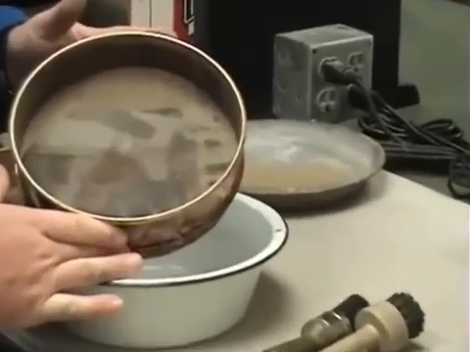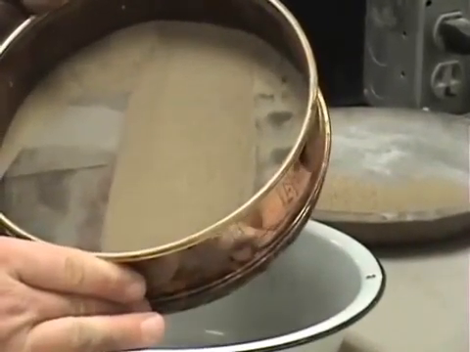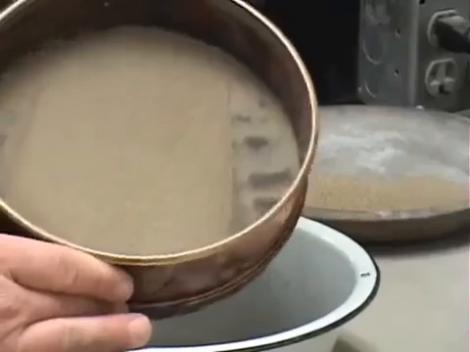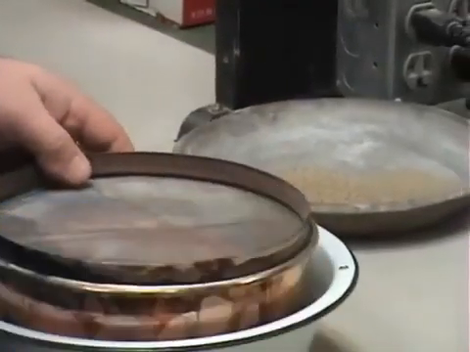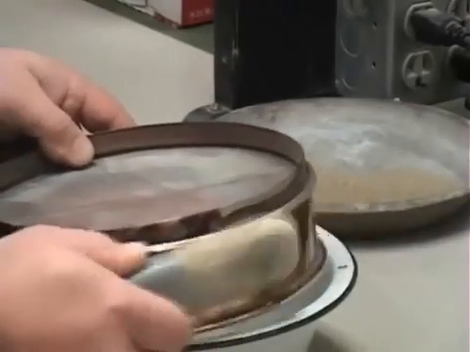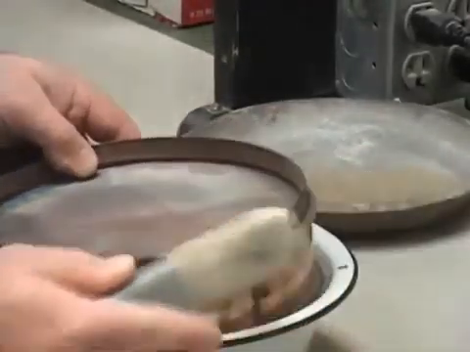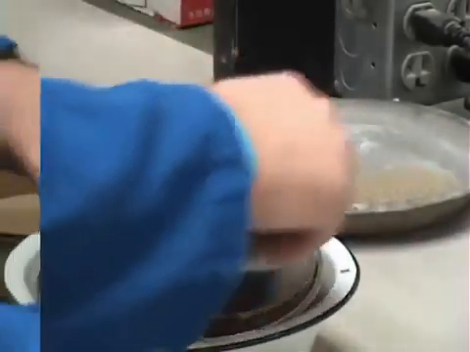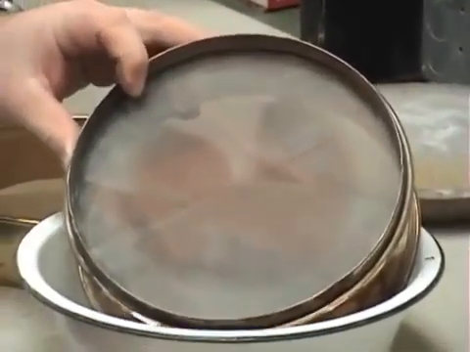This is the plus 200 material. Tap the side of your screen and clean from the back side of the sieve with a fine brush, taking care to not damage the fine mesh of the sieve. On the finer sieves, there may be some residual material stuck inside the meshes of the sieve that are close to impossible to remove. This is okay as long as the mesh of the screen allows most material to fall through and is not plugged.